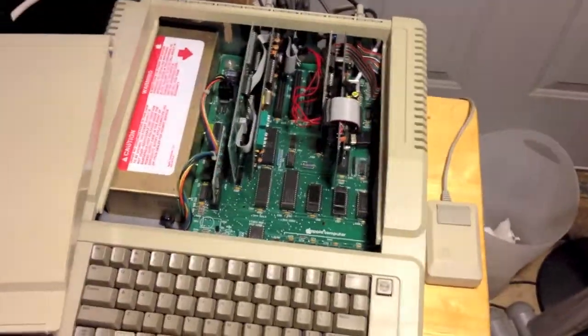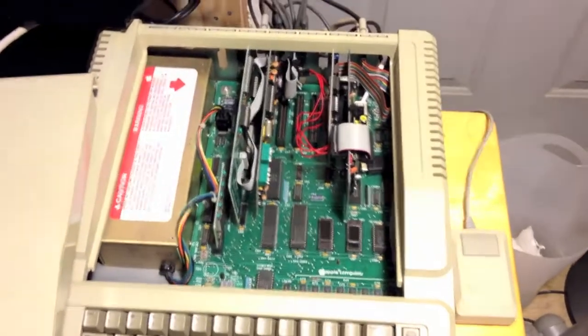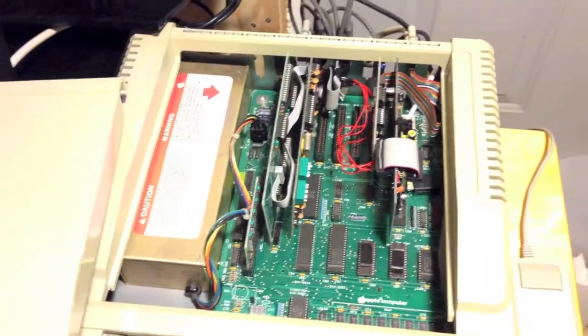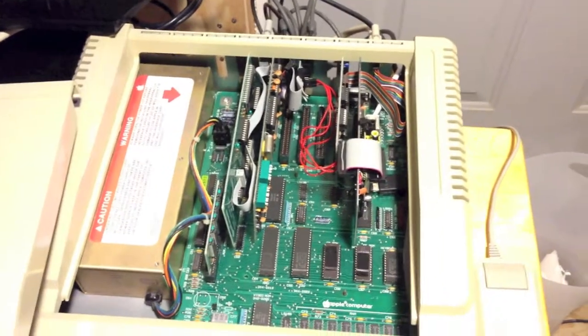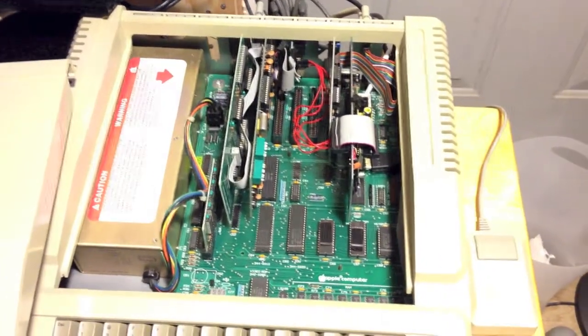Is it an Apple II upgrade, or just a really bizarre case for a Raspberry Pi? I guess I'll let you be the judge for that.